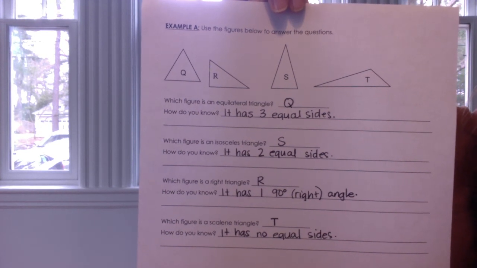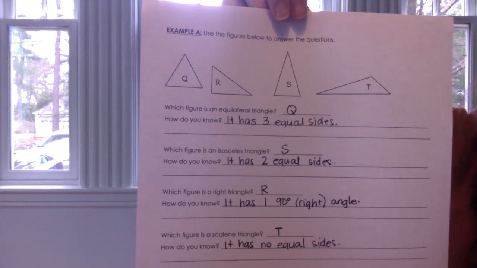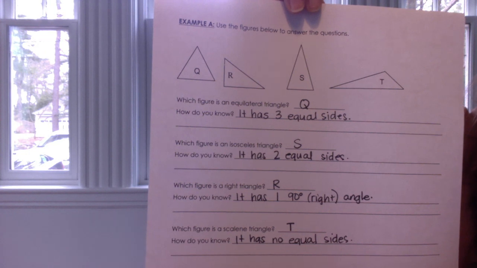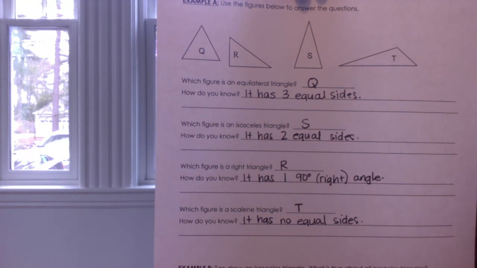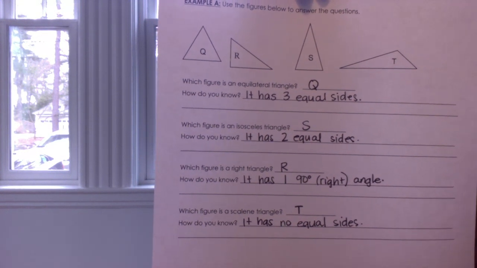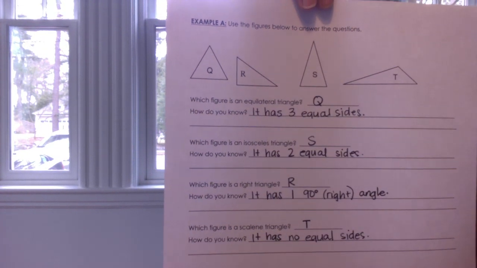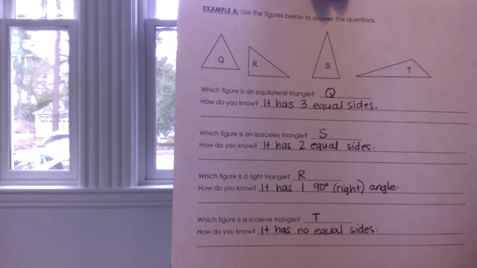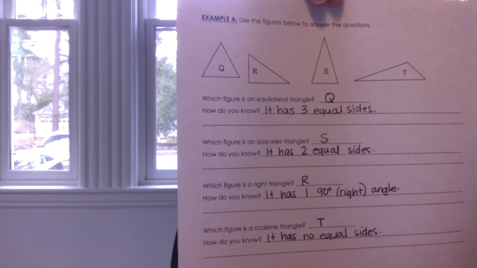Looking at the next one, it says, which figure is an isosceles triangle? Remember, isosceles means two sides with the same length. So that one is S because these two sides right here are equal. The next one asks about angles. Which figure is a right triangle? I chose triangle R because this is a right angle. Then the last question for example A says, which figure is a scalene triangle? I chose triangle T because it has no equal sides.